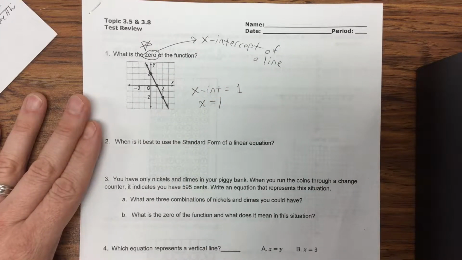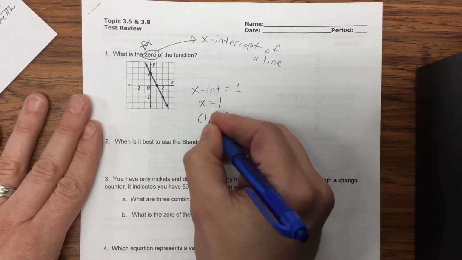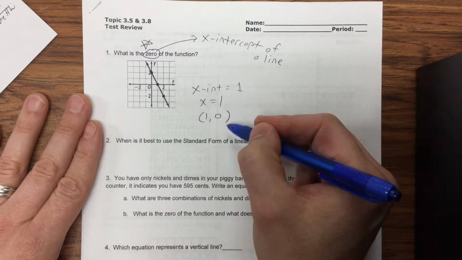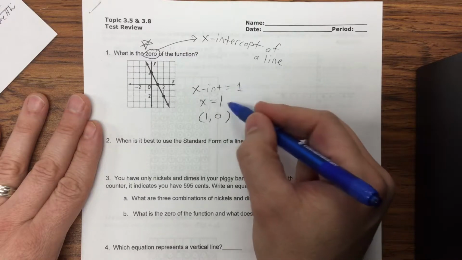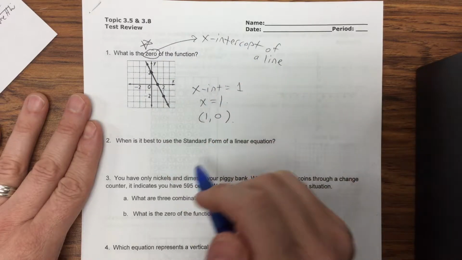You could also give the ordered pair (1, 0). You need to know all three of these, and you need to understand if you see any of these that you know it's called the 0, also known as the x-intercept.